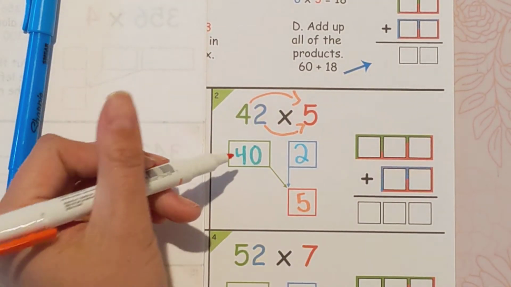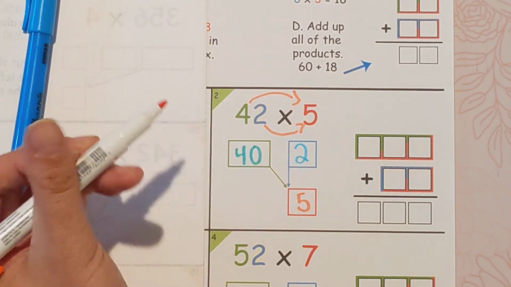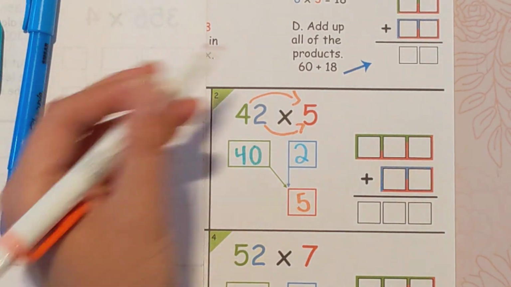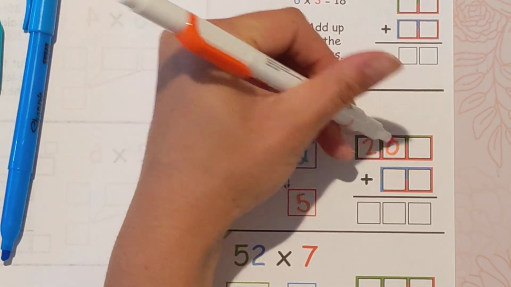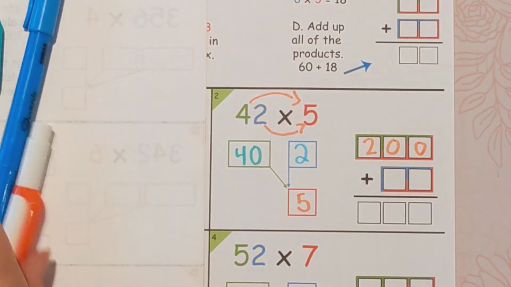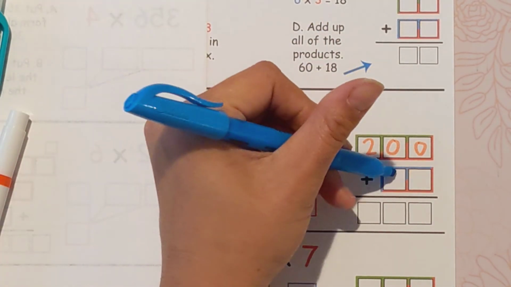it here. To do 40 times 5, forget about the 0 and just do 4 times 5. 4 times 5 is 20, and then stick the 0 back on. And then 2 times 5 is 10.